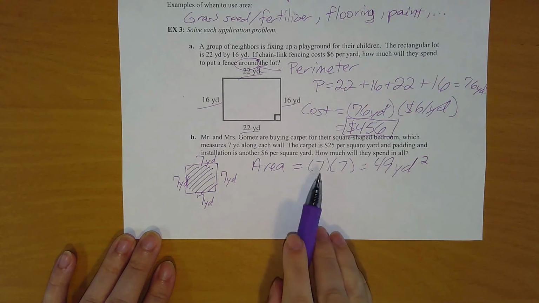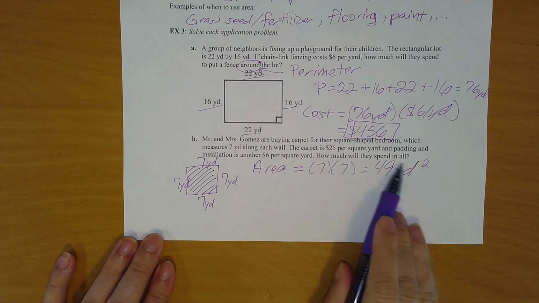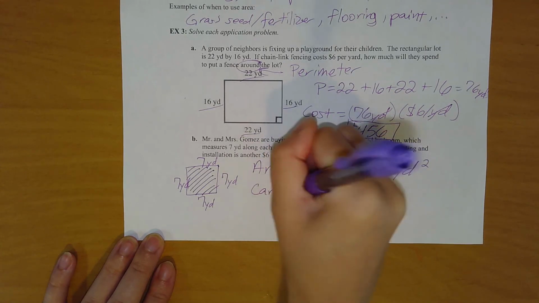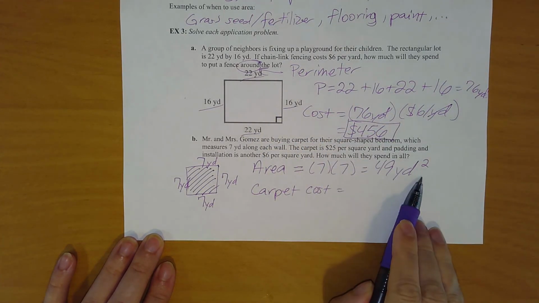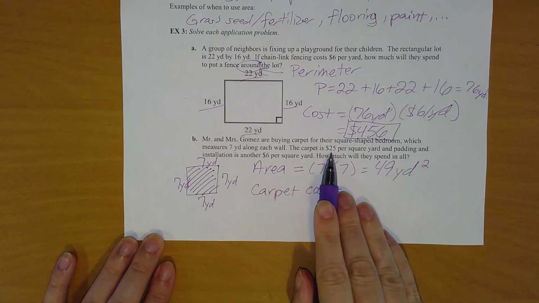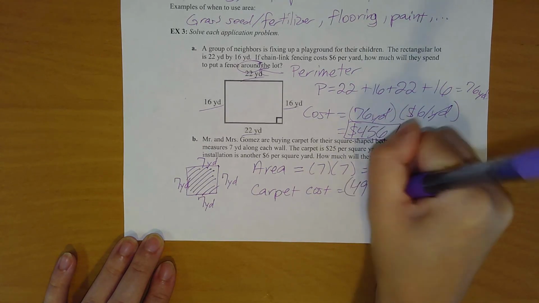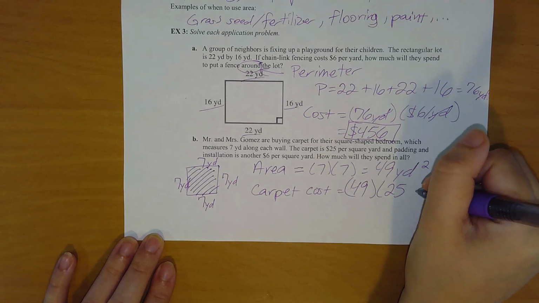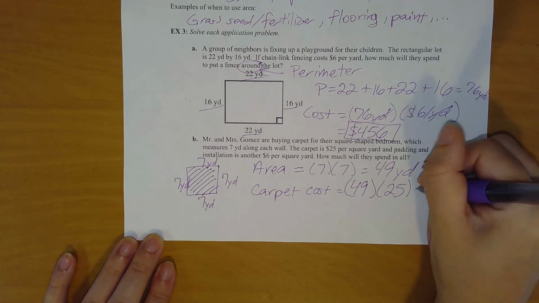Okay, and that's not quite done with our question because they're wondering how much money they're going to spend. The carpet costs $25 per square yard, so let's just focus on carpet cost for a second. So the carpet cost would be that 49 square yards times the $25 per square yard. So I'm going to do 49 times 25, which would be $1,225.